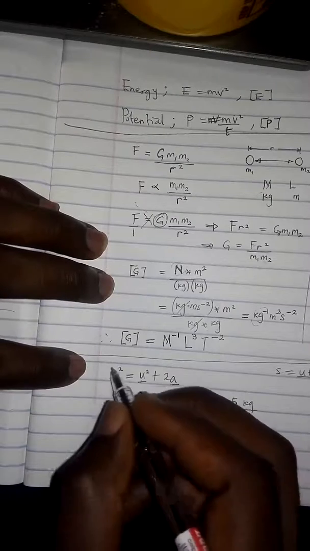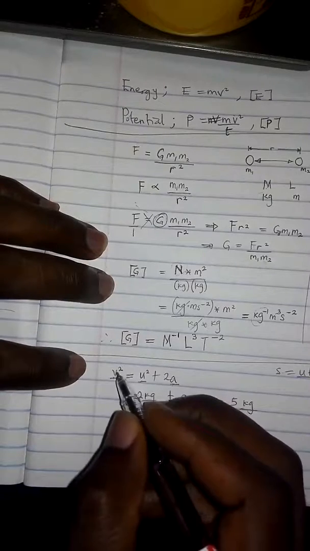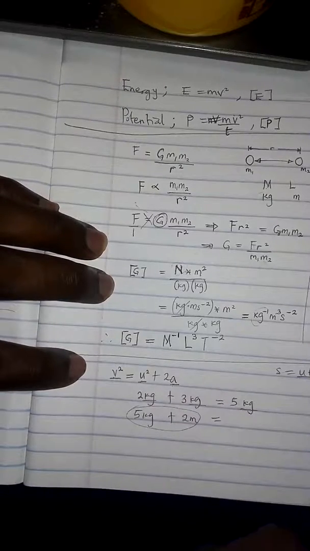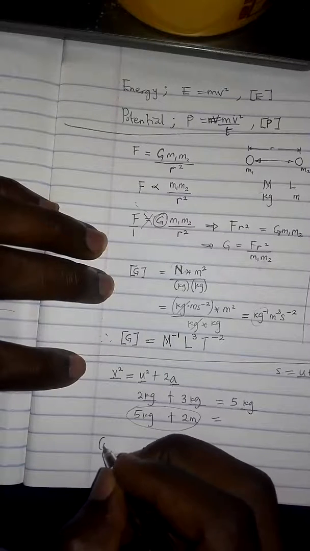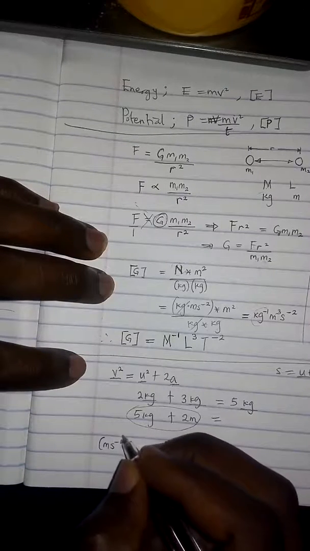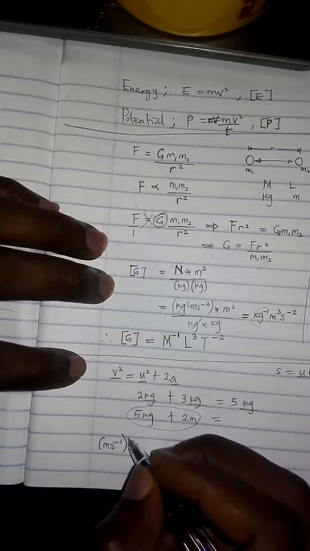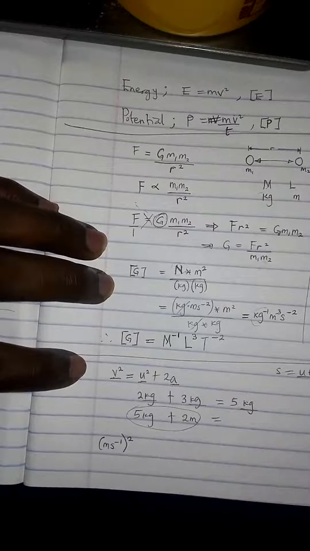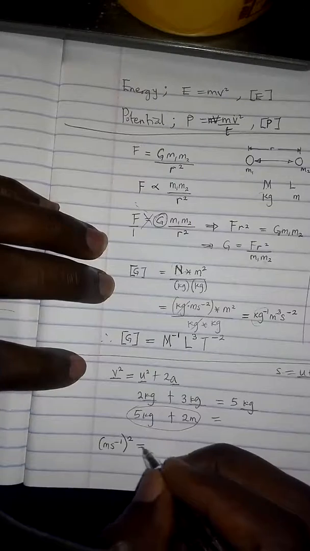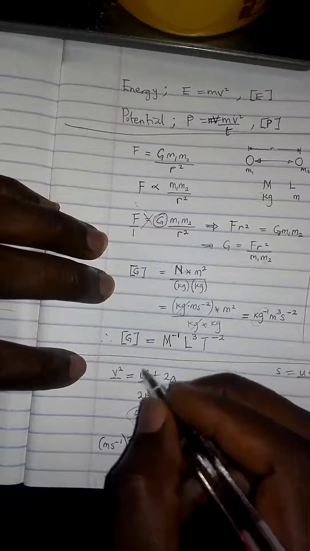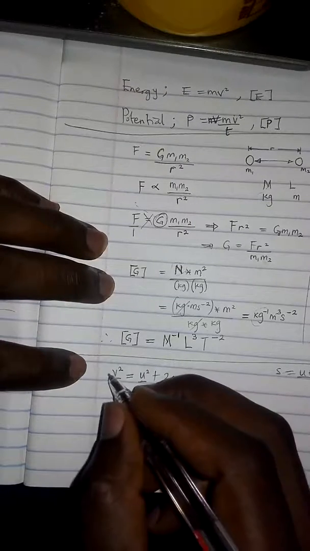Okay, so v is a velocity. The unit of velocity is meters per second. I hope you know that. So v squared is going to be meters per second all squared, is equal to u squared. U is initial velocity and this one is final velocity.